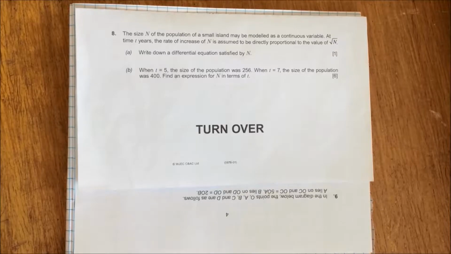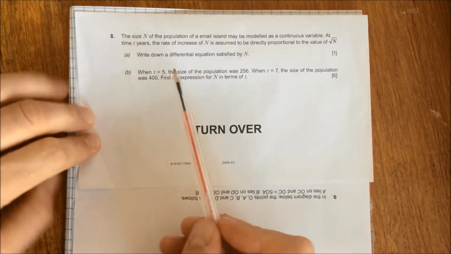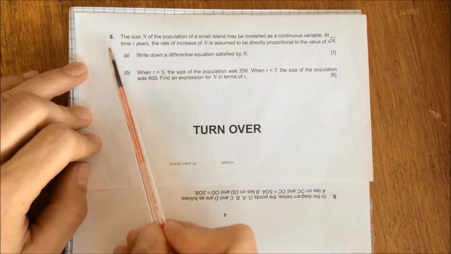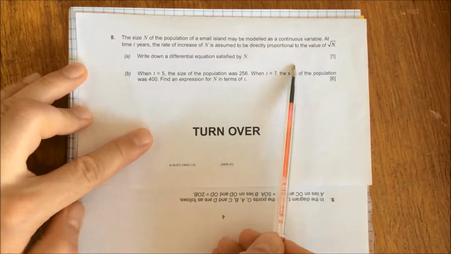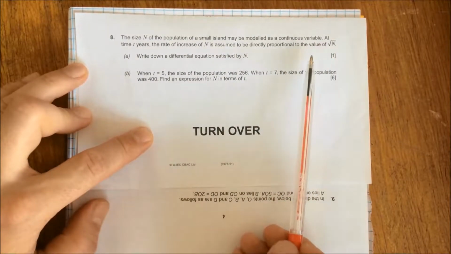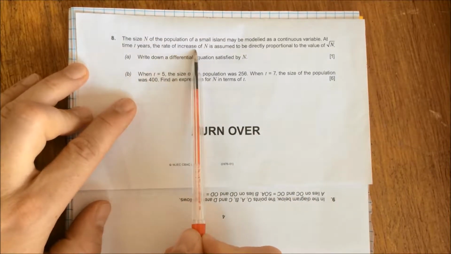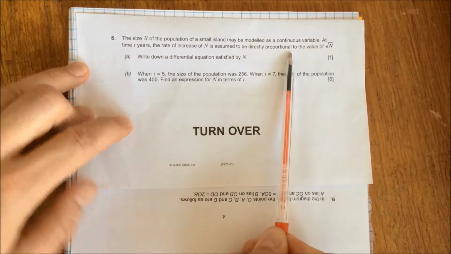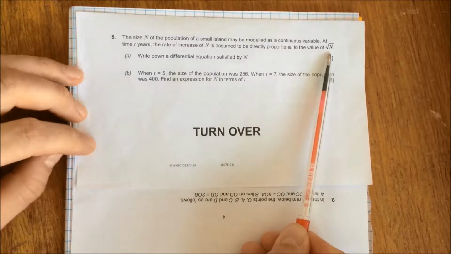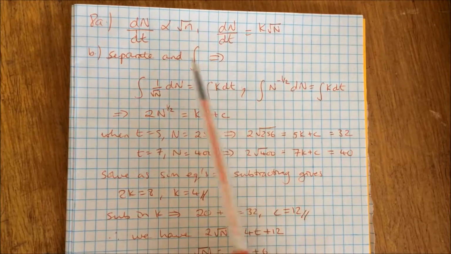Hello everyone and welcome to C4 2017 question 8, differential equations. This is a nice one this year. It's not the e to the kt question. We have a rate of increase, directly proportional, nice and easy, to the square root of n. So let's smash through this one.